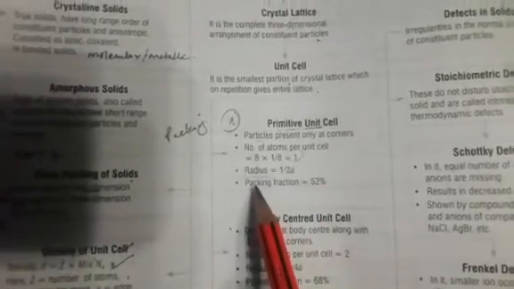Dear students, when we studied crystal lattice and unit cell, we came to know that a unit cell is further divided into 2 parts: primitive unit cell and centered unit cell. A primitive unit cell is a simple unit cell. Particles are present only at the corners. Where I use the word particle, you can relate it to the atom. How do we calculate the number of atoms? There are 8 corners, and 1/8 part of each atom contributes. So the total number of atoms per unit cell is 1, with radius a/2. The packing fraction is 52% in simple cubic. This is also known as the simple cubic unit cell.